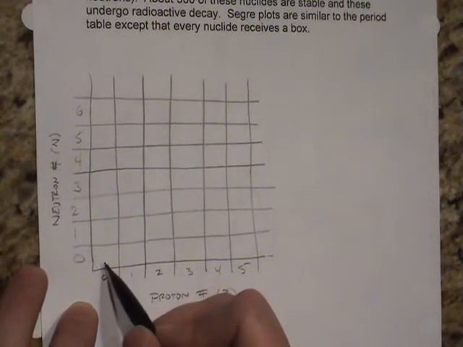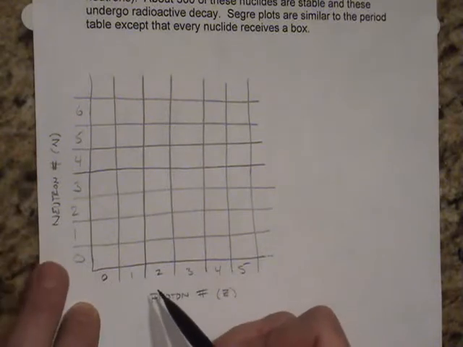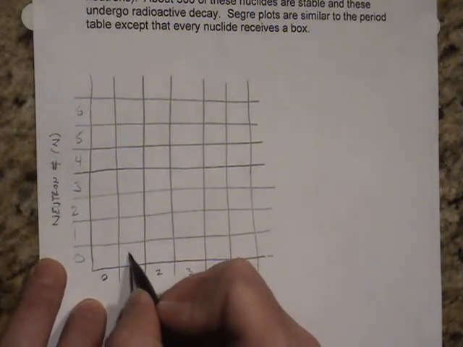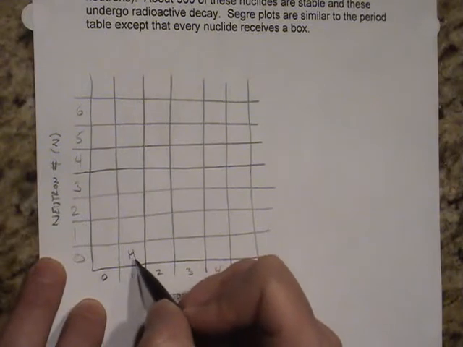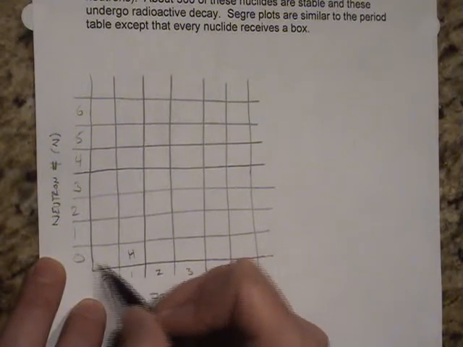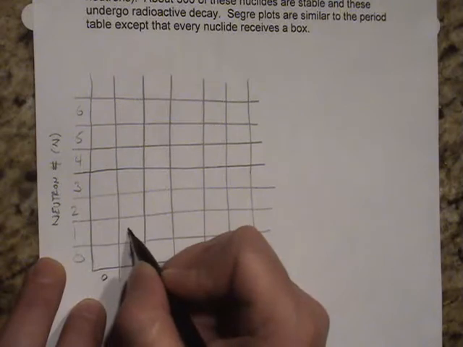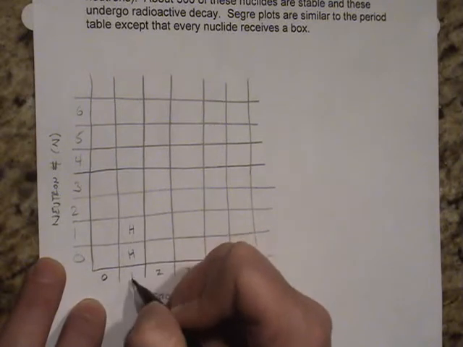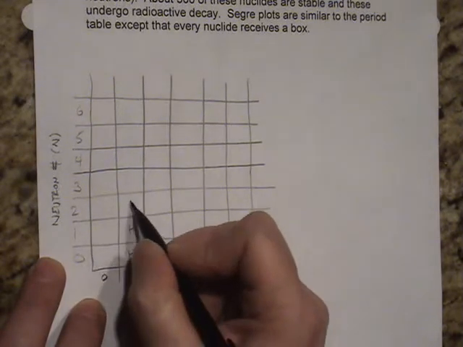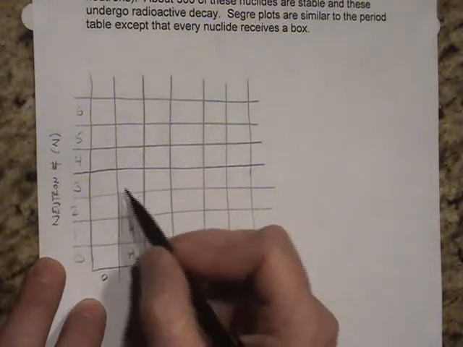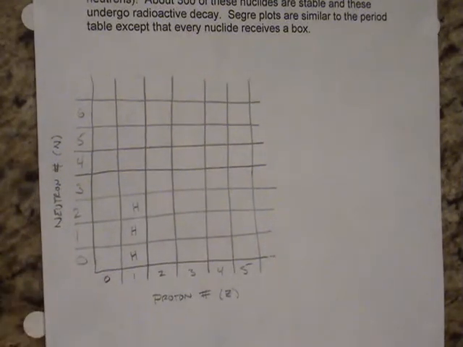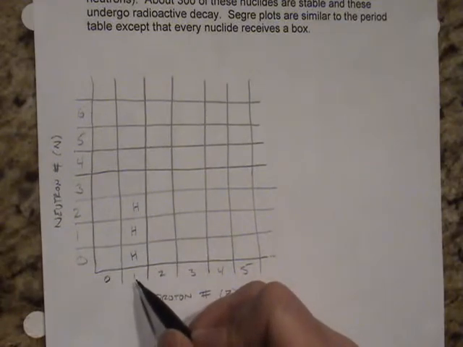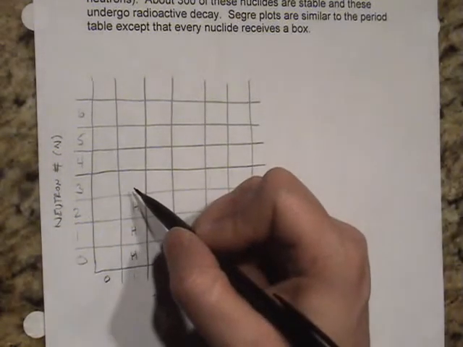So with no protons or neutrons, of course no atoms have that particular combination, but in the bottom one down here we have hydrogen. And then hydrogen has several variations. There's hydrogen with no neutrons. There's also a version of hydrogen with one proton and one neutron, and a version of hydrogen with one proton and two neutrons. And beyond that, this particular number of protons cannot have three neutrons.